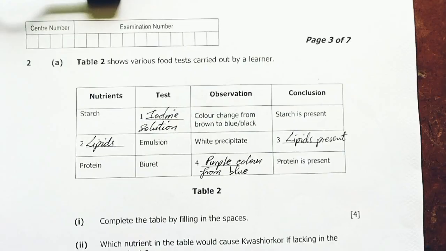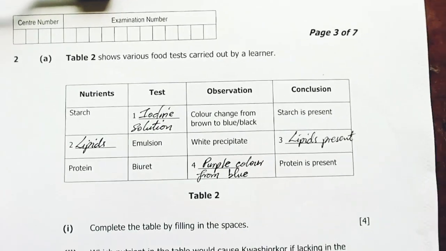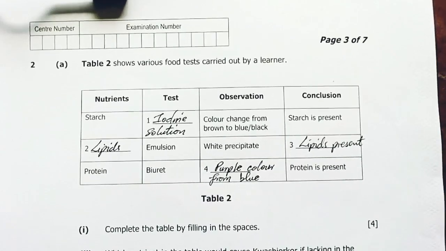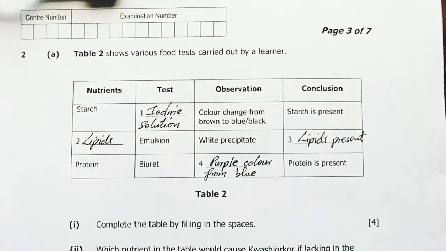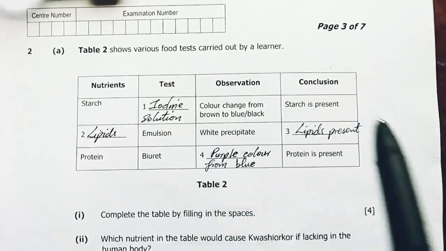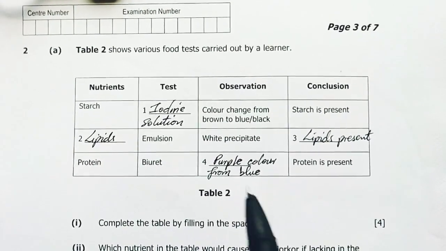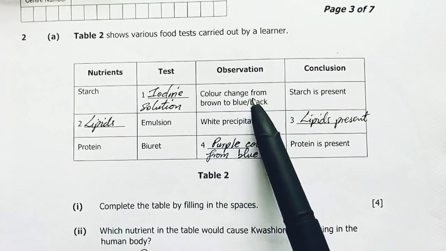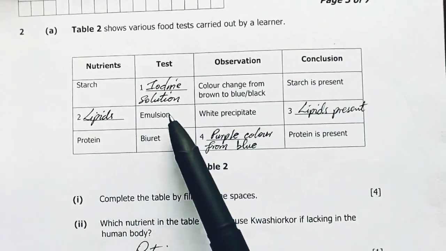Question 2, 2A. The question reads, Table 2 shows various food tests carried out by a learner. Starch, and then there are gaps there. Complete the table by filling the spaces. Starch, you use iodine solution. The color changes to blue-black, then starch is present.